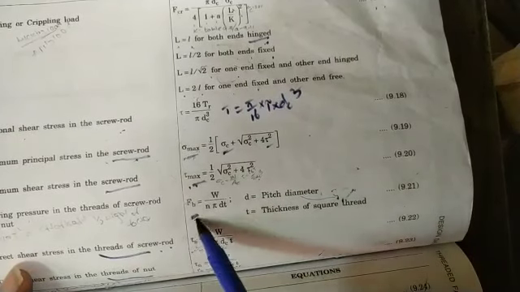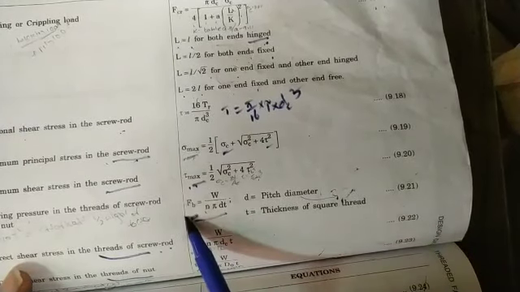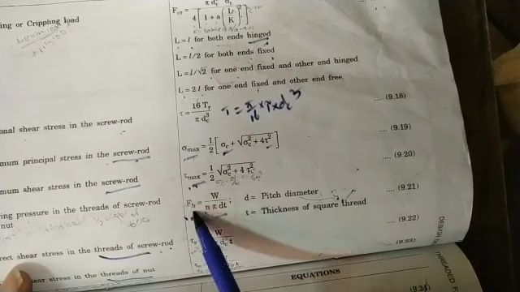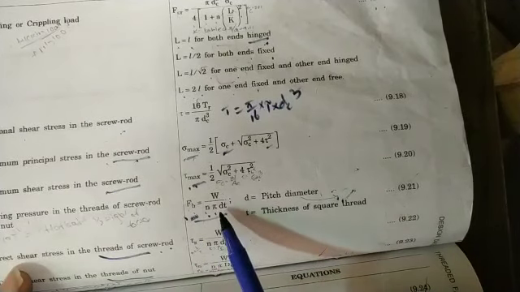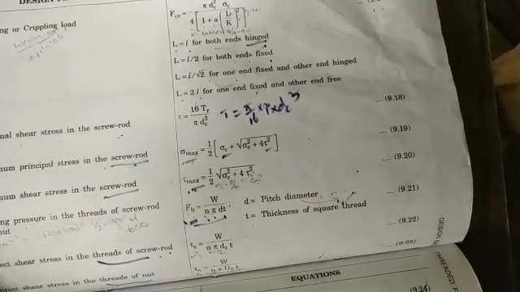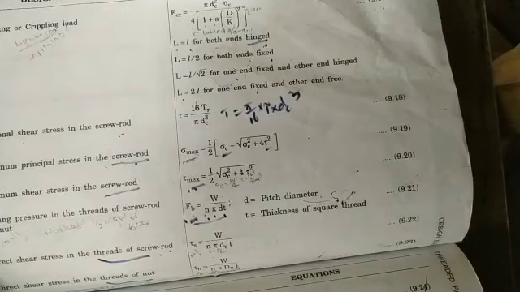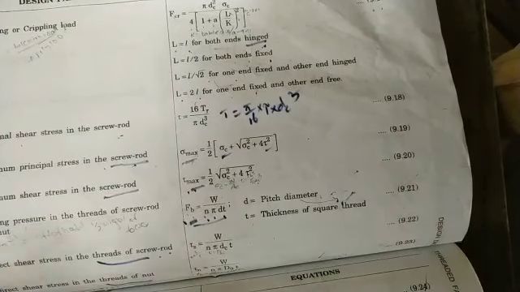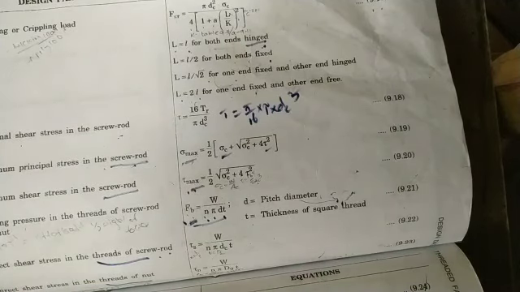Finally, bearing pressure. Then FB equal to W by pi N dt, where N equal to number of threads and t equal to thickness, which is pitch by 2. So these are the different types of stresses developed in power screws.